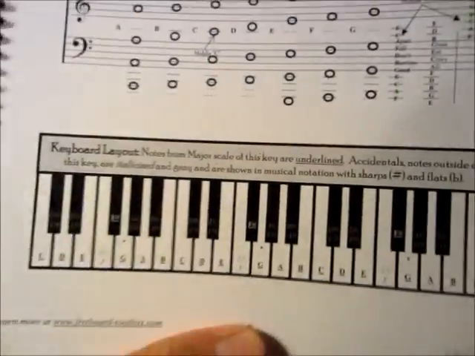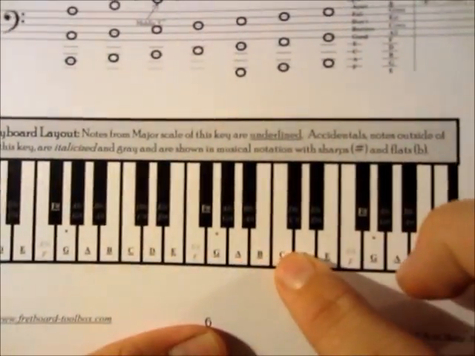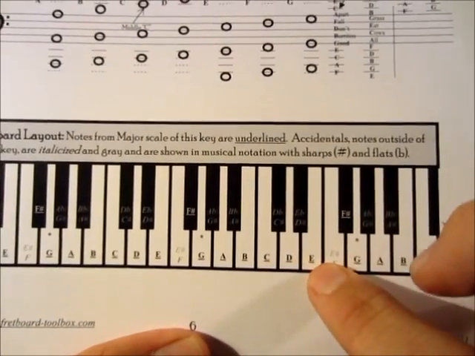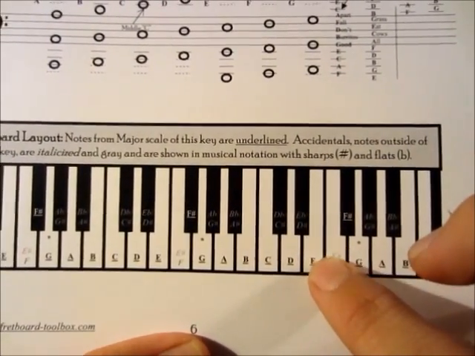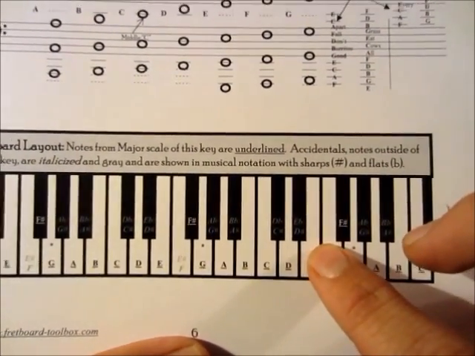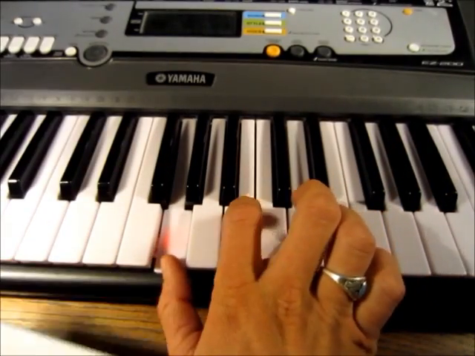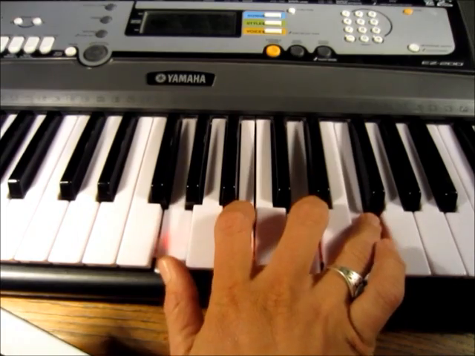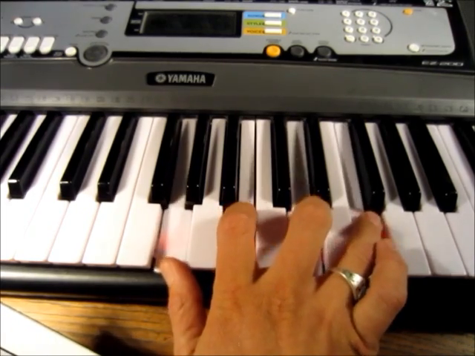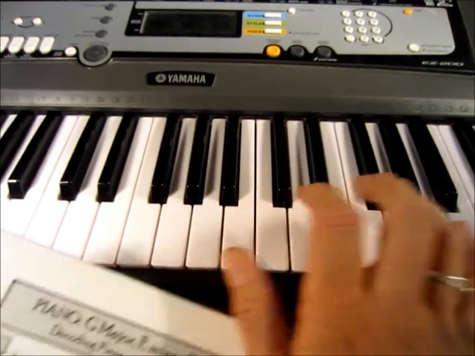So if I come down here, I can see G, B, D, but then F is in grayscale because it's not actually part of the key. So that's kind of what gives 7 chords a cool sound. So if I play G, B, D, and F, then I'm playing a G7 chord.